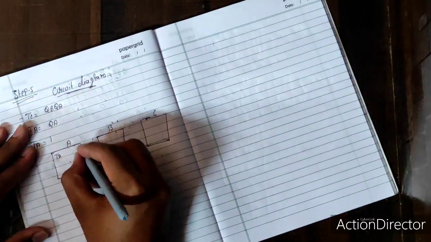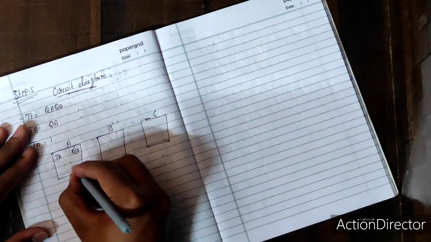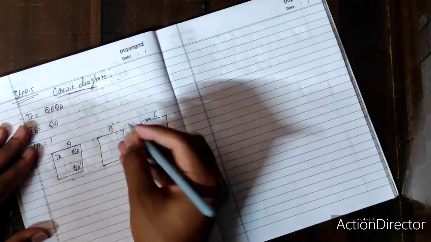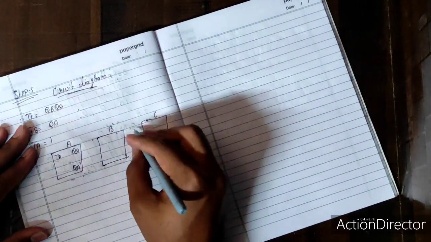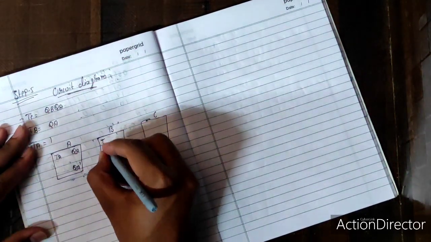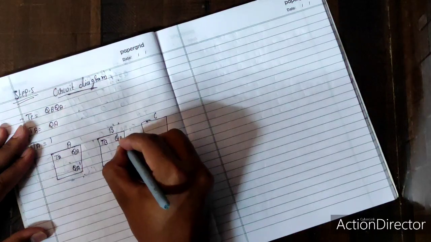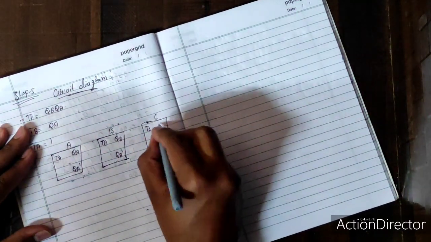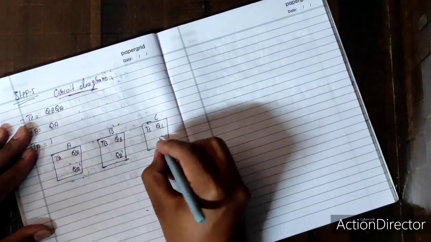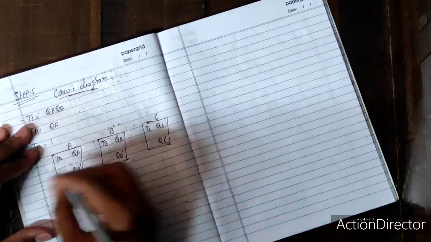The input would be TA, the output would be QA, and QA bar. This is not plus, this is bar. Next we have TB, QB, QB bar. We have TC, QC, and QC bar.